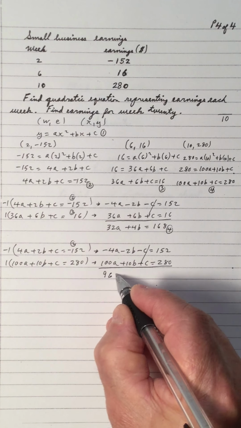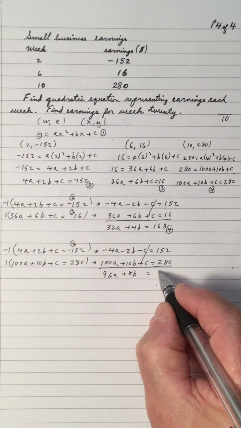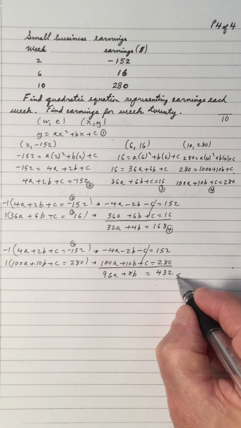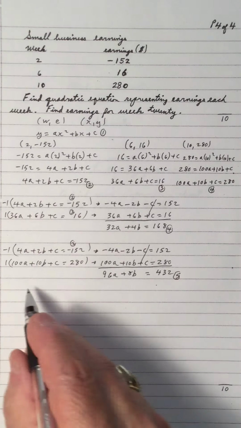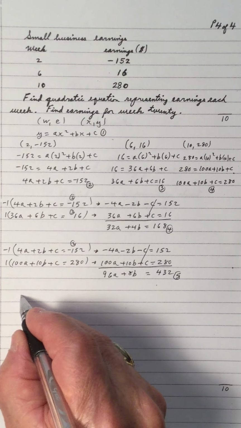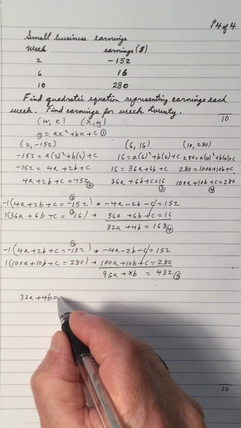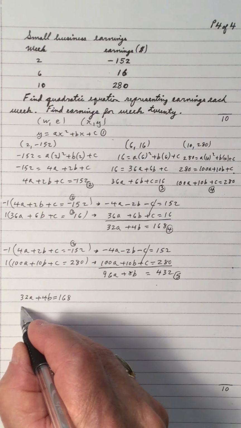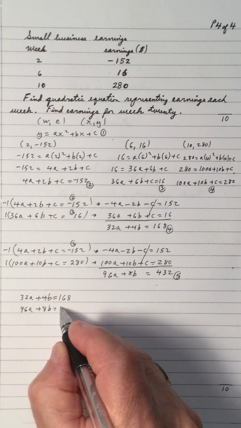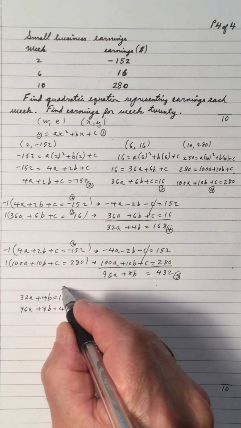96a plus 8b equals, and that gives me 432 when I add them up. And this is equation 5. Now I will take these 2 equations, which have a and b, so I'll write 32a plus 4b equals 168. 96a plus 8b equals 432. And this is equation 4.